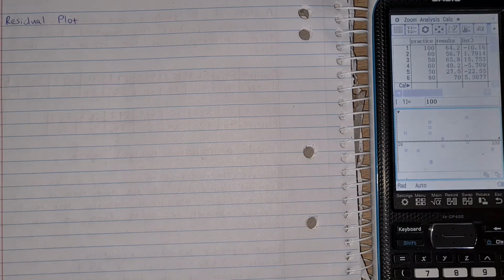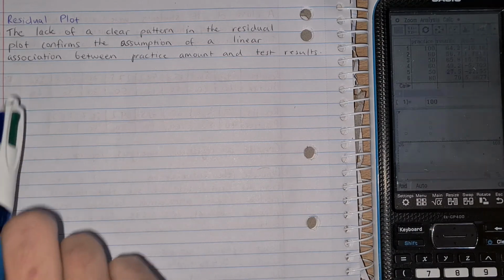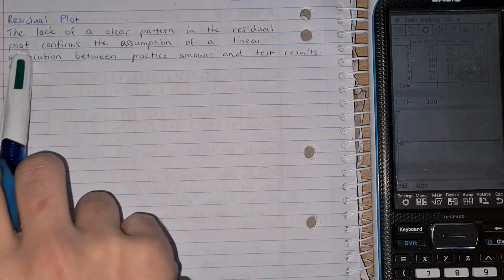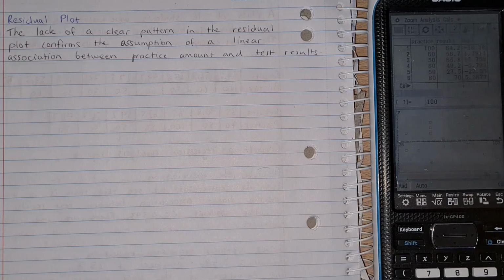Now, in order for the assumption of linearity to be appropriate, we need the residual plot to have no clear pattern. Now, I can't see any clear pattern here. It does not look like the residuals are tending upwards in any direction. They're not tending downwards. I don't see any curves anywhere. Therefore, I think the assumption that the association between our variables was linear is appropriate. So in our report, we will word this by saying the lack of a clear pattern in the residual plot confirms the assumption of a linear association between the practice amount and test results.